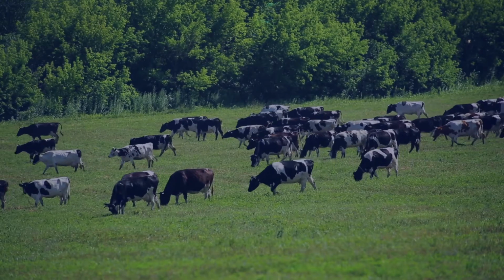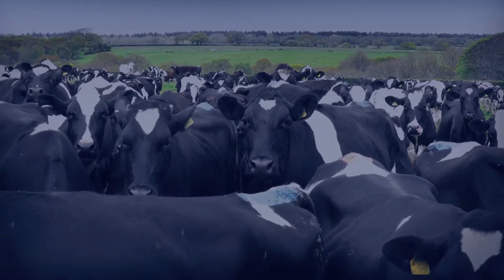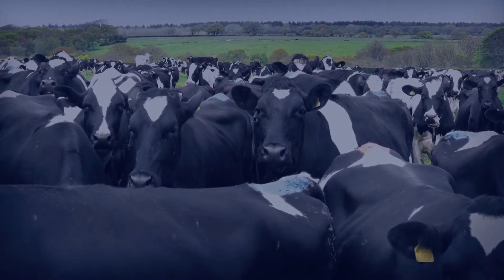Methane is produced, amongst other things, by livestock and during rice production. This means that the more cows there are, the more methane is released to the atmosphere.